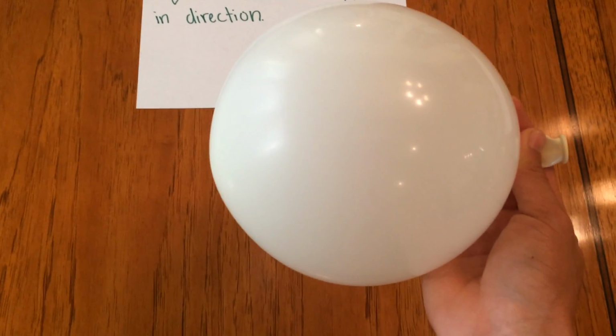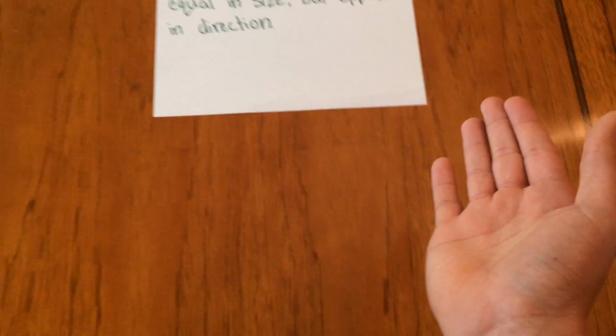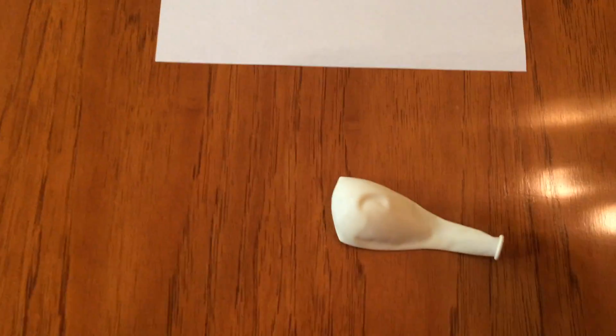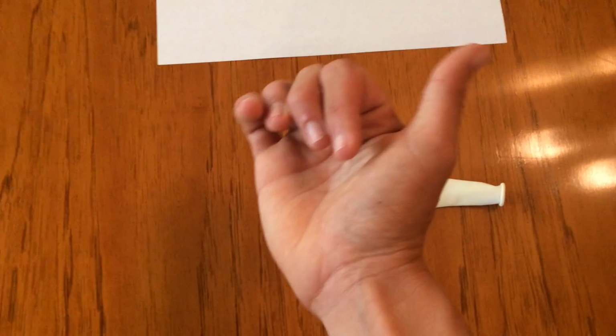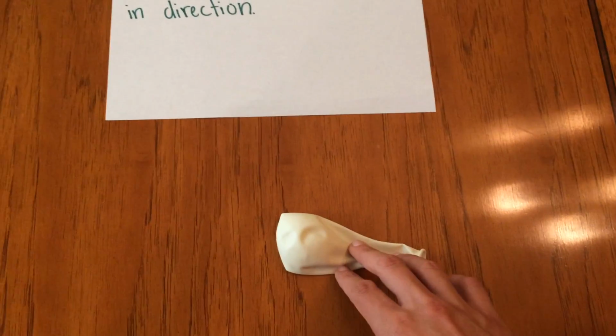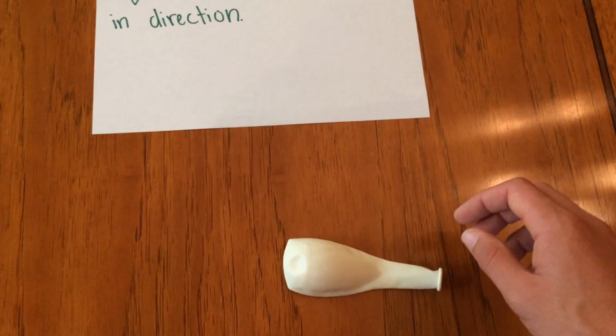Right now, the object is at rest, and it demonstrates how, when I let go, the air moves out of the balloon, forcing the balloon itself to move in this direction, while the air forces back that way at the same speed. It's the same force.